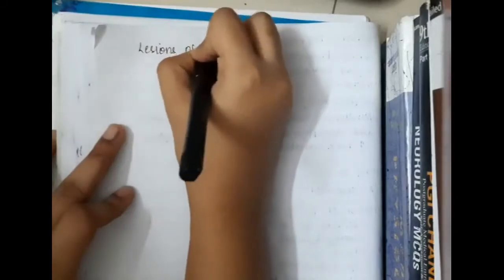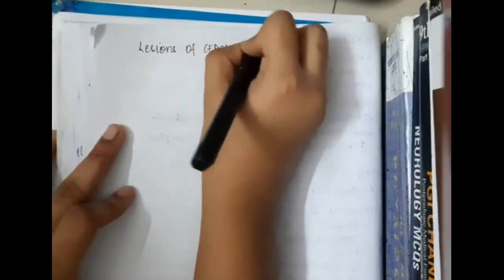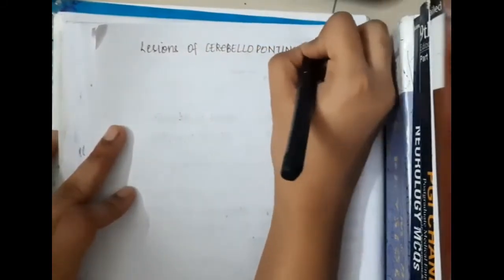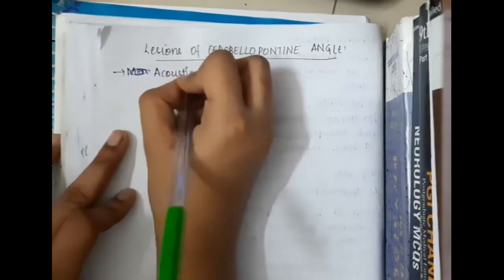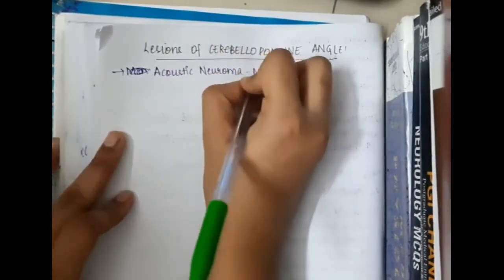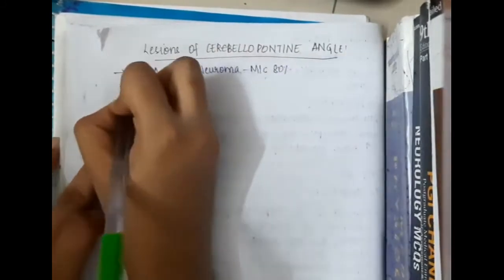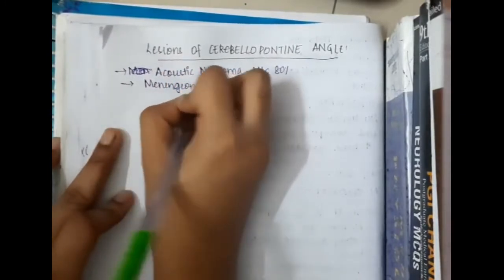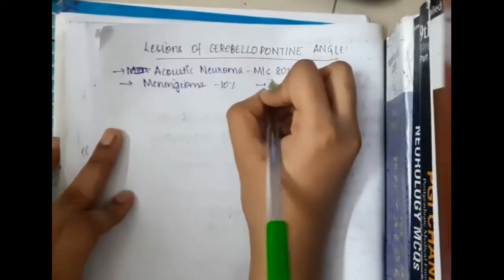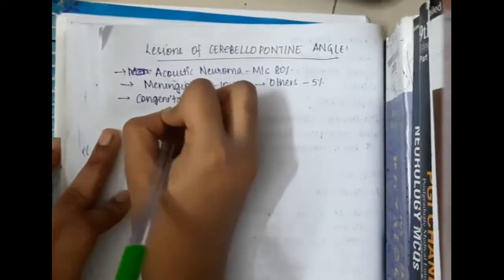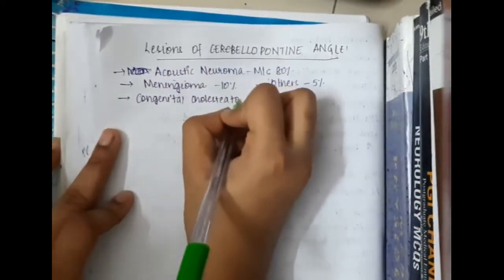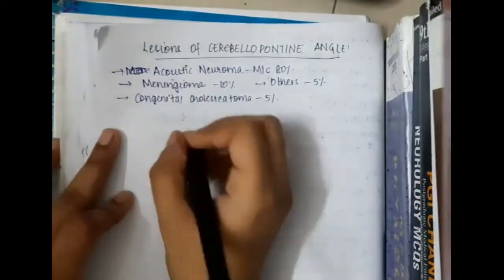Hello friends, let us now learn some important points about the lesions of cerebellopontine angle. These lesions include first acoustic neuroma, which is most commonly seen in 80% of patients. Meningioma is seen in 10% of patients, whereas congenital cholesteatoma is seen in 5% of patients.